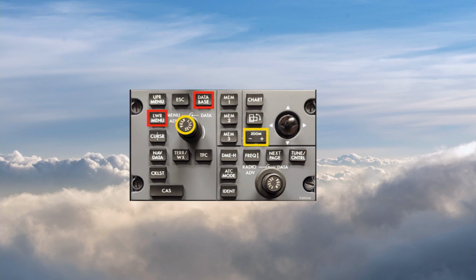Push the menu button if the displayed database format is not input mode. Turn the data knob on the CCP to highlight FCS Diagnostics page on the MFD. Report mode shows on the FCS Diagnostics. Push the Zoom plus button to change the display menu to input mode.